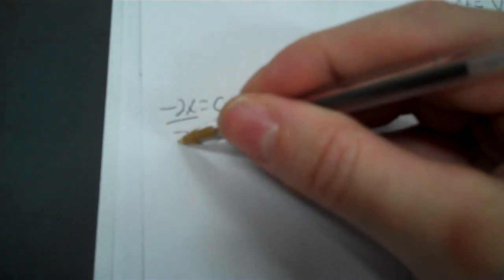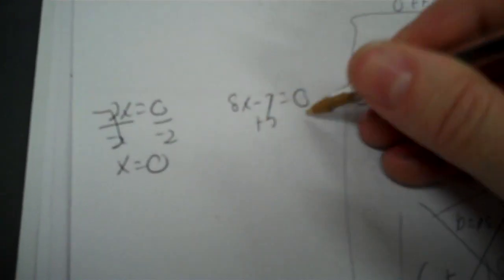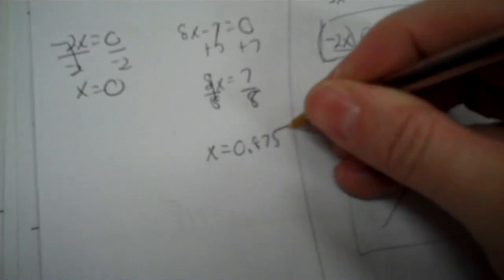Here I divide by negative 2, and x equals 0. Here I add 7, so 8x equals 7, divided by 8. 7 divided by 8 is 0.875, I believe. That's not the prettiest looking answer, but it's the only positive answer I got, so that's what I have to put down.